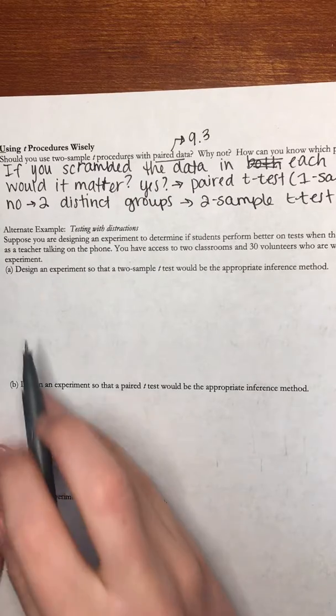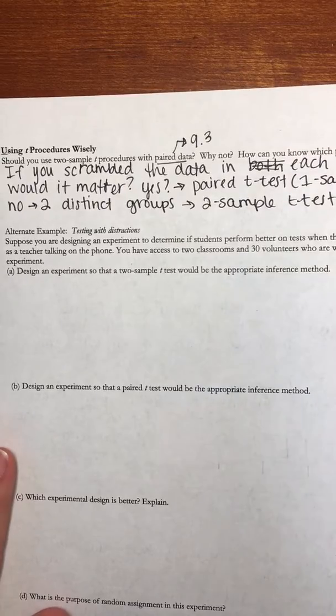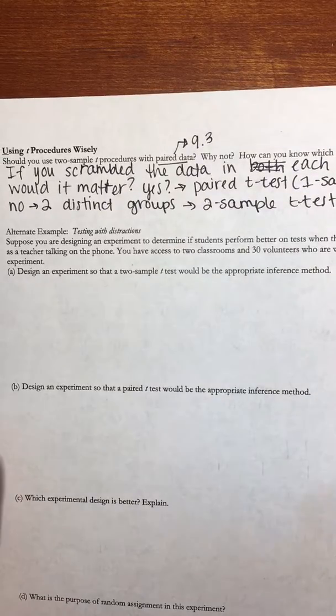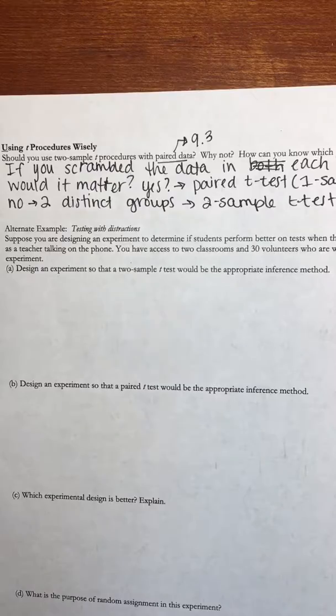Okay, I'm going to go ahead and work this example with you now. Testing with distractions. Suppose you're designing an experiment to determine if students perform better on tests when there are no distractions, such as a teacher talking on the phone. If you have access to 2 classrooms and 30 volunteers who are willing to participate in your experiment, design an experiment so that a 2 sample t-test would be the appropriate inference method.